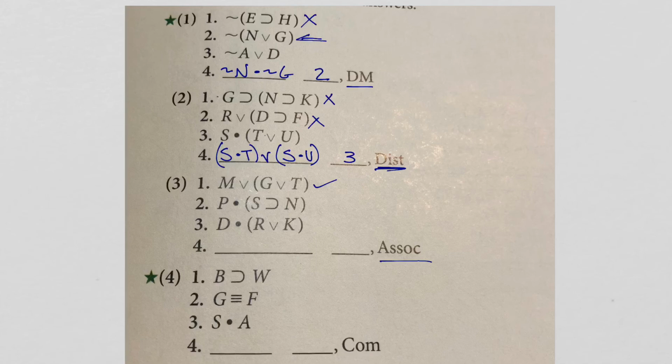The second one's got a dot with a horseshoe, so it's not going to work. The next has a dot with a wedge, which doesn't work for association, although it could have worked up here for distribution. But they want us to use association, so we're down to line 1. The only thing you're doing here is rearranging where your parentheses are, and again you're just using line 1.